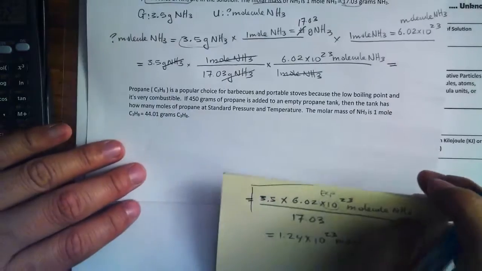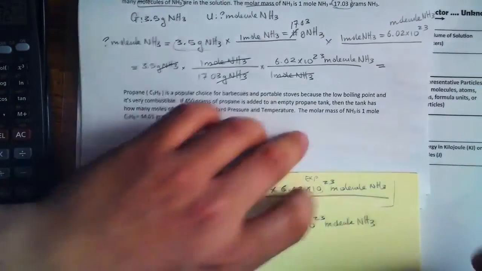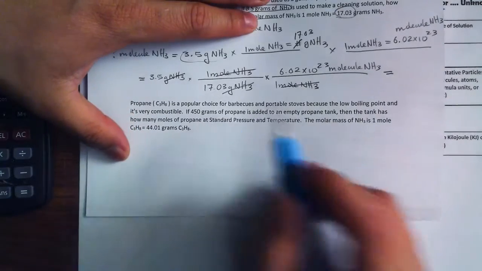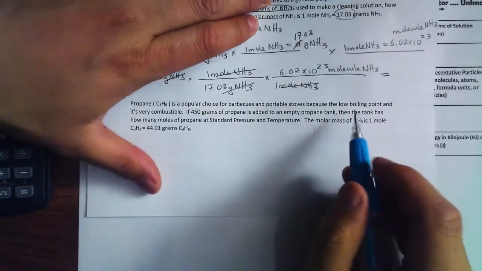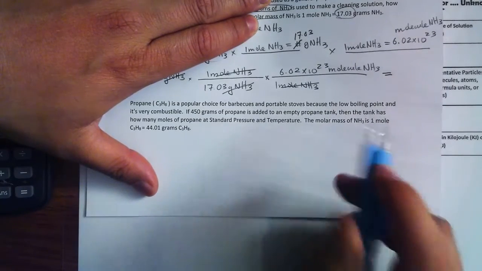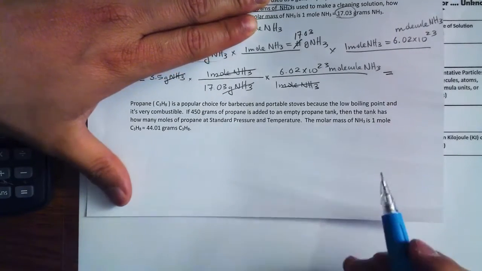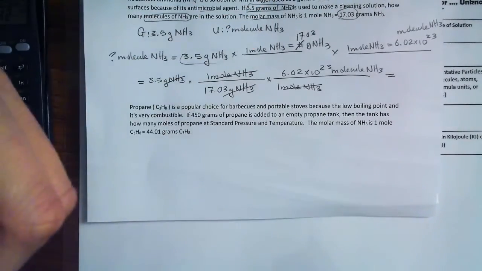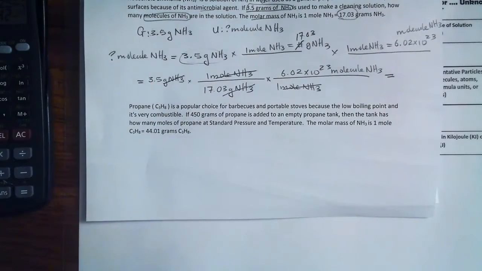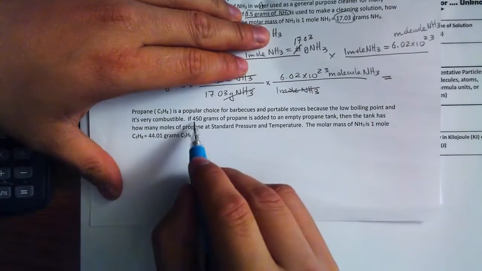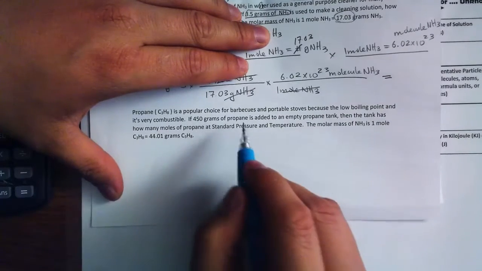You want to try another problem? Okay, let's try another problem. Now, here we have propane. It's a popular choice for barbecue. Yes, I love barbecue all the time. And it is popular for portable stoves because of propane's low boiling point, and it is very combustible. What does that mean? It readily reacts with oxygen to produce carbon dioxide and water and a lot of heat.